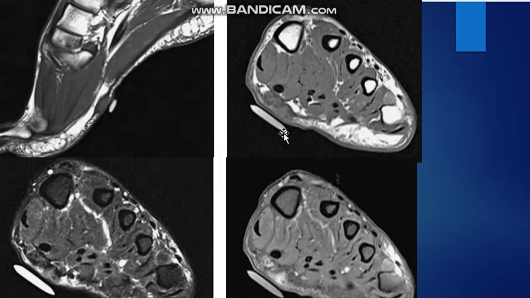However, in plantar fibroma, you will see a soft tissue nodular mass related to the plantar fascia. This is the plantar fascia, and the mass is seen just beneath the skin marker.